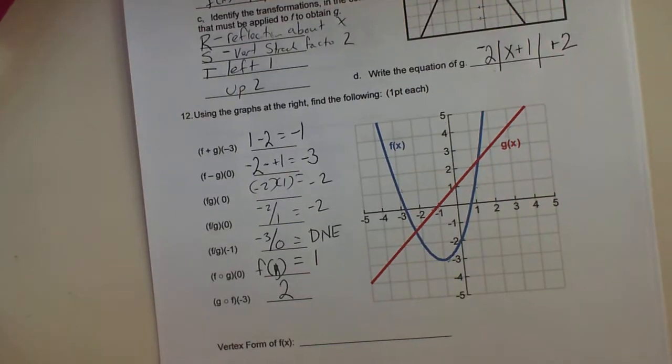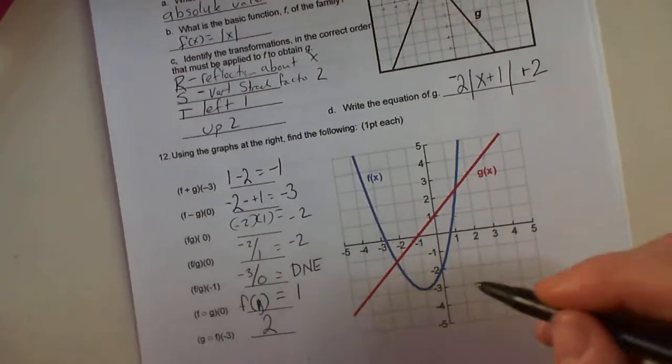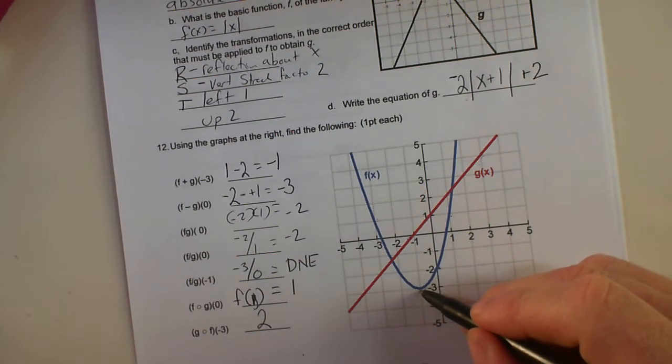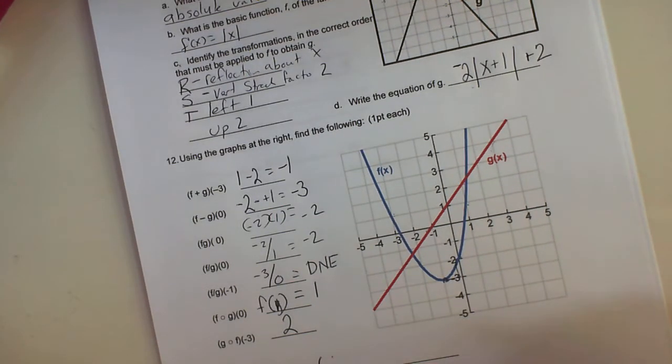Vertex form of f of x, so that's going to be A is 1 here. We start at the vertex. We go over 1, up 1. So that means that our A is just 1.